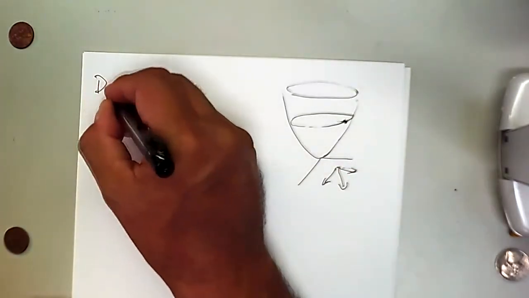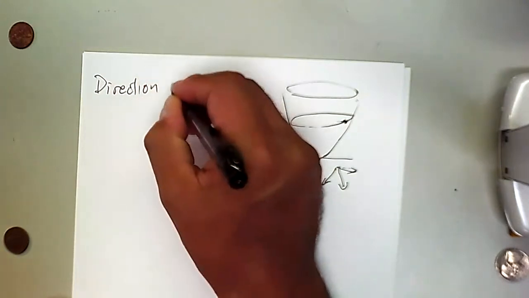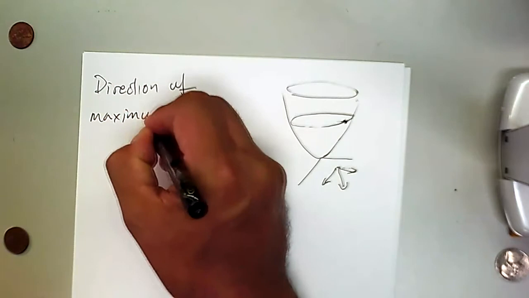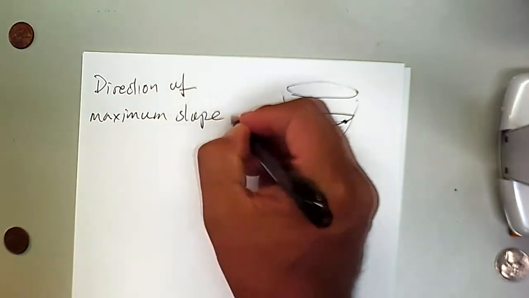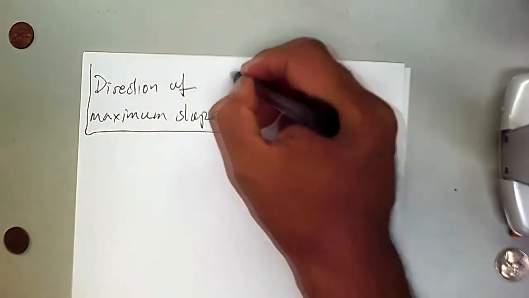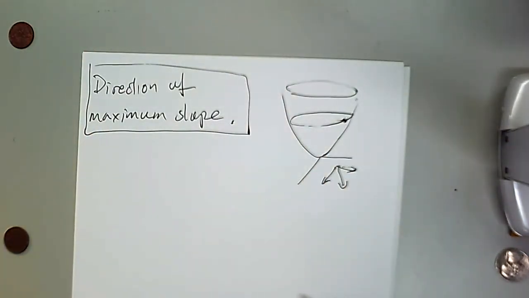So the direction of maximum slope is a question we want to answer. All right.